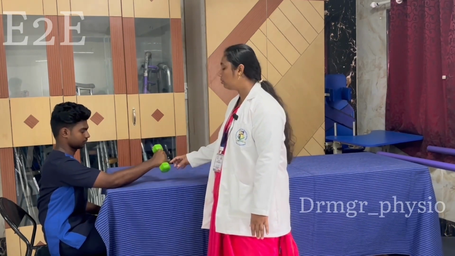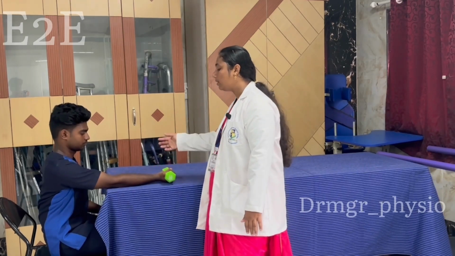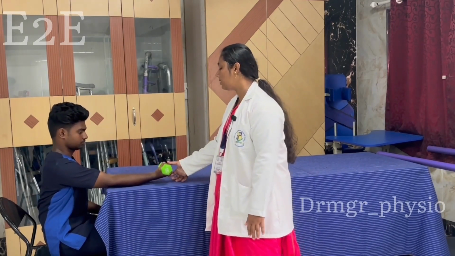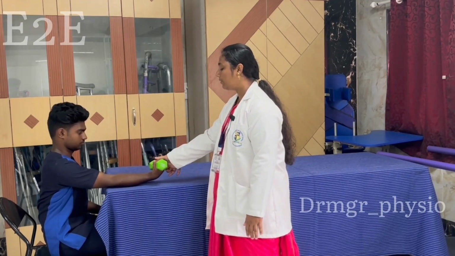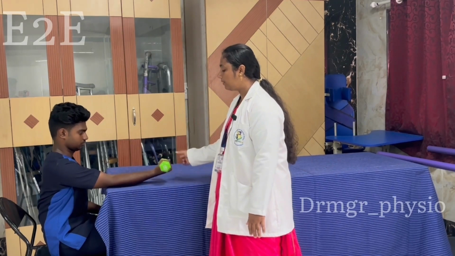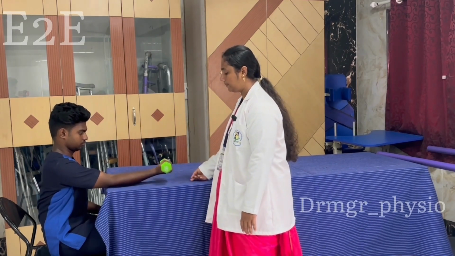Now he is going to do the flexion movement. So for that the forearm should be in the supinated state. From this he has to do the flexion to the neutral, flexion to the neutral.